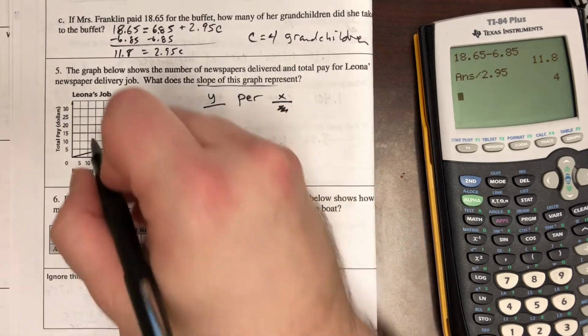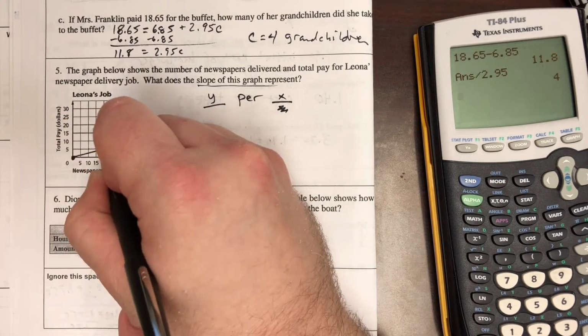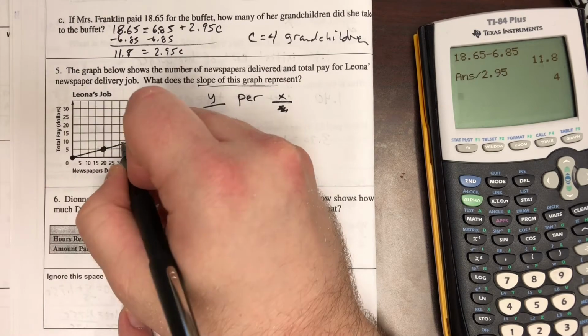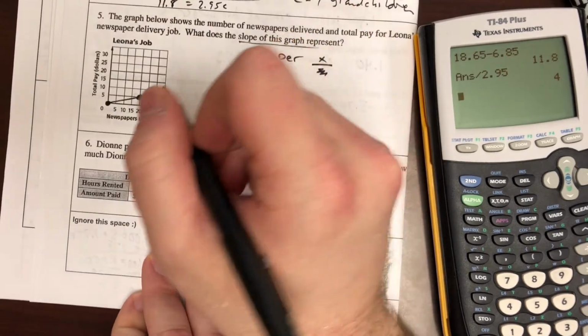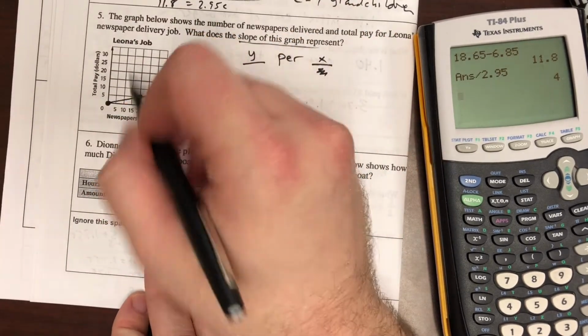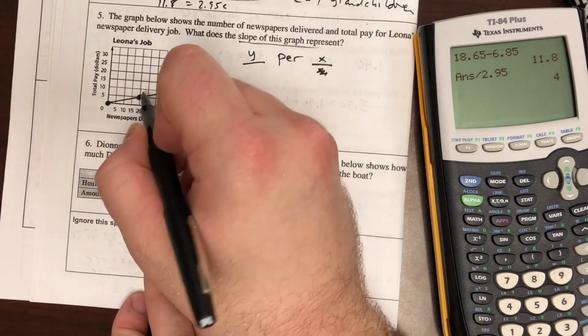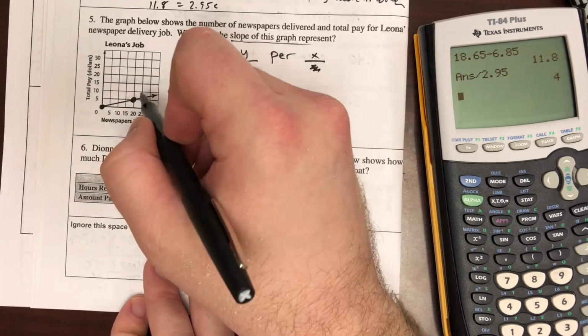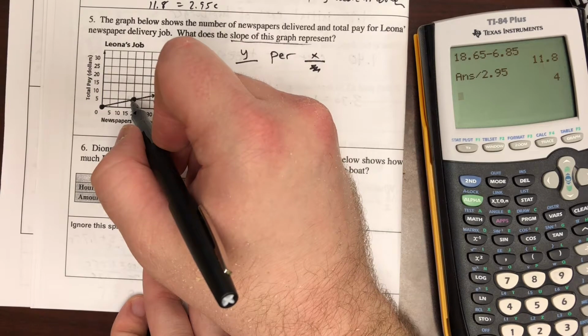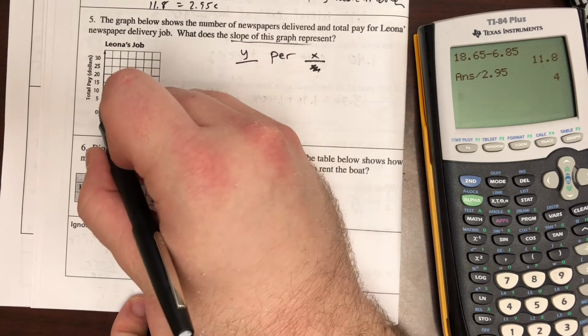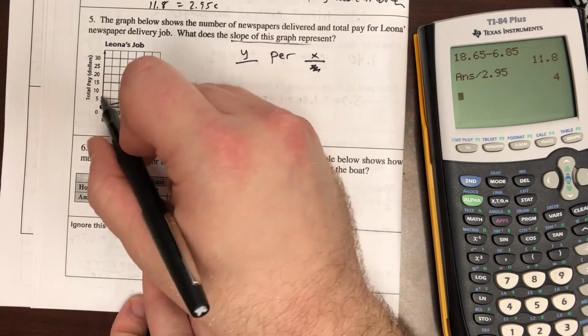So let's find the slope first. The first thing I need to do is find some lattice points. Remember, places on the grid, crossings on the grid. So I found here and I found here. Looks like 0, 0, and 20, comma 5.